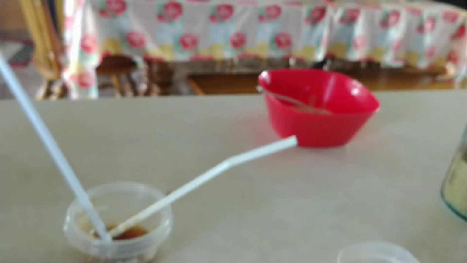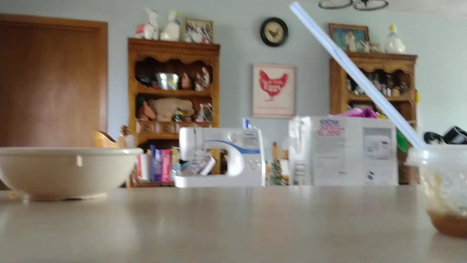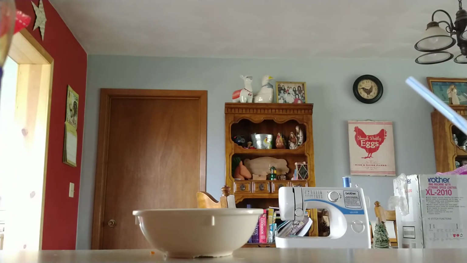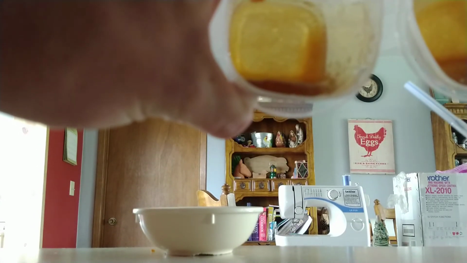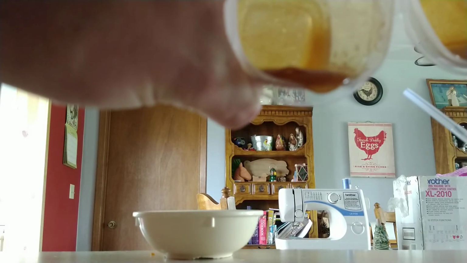I wish I could do this side by side. Let me see if I can get this held up. See them both. Okay, the one in my left hand is the basaltic lava. It's definitely winning the overall race.